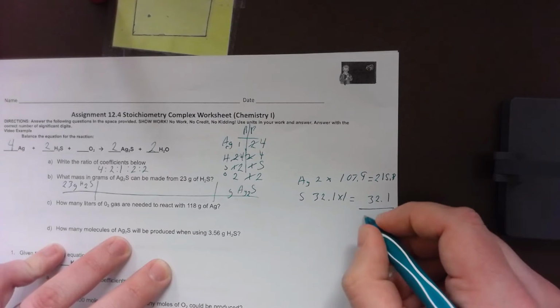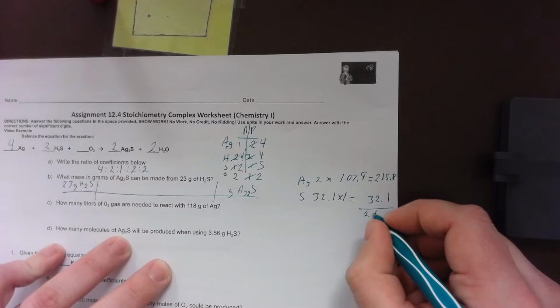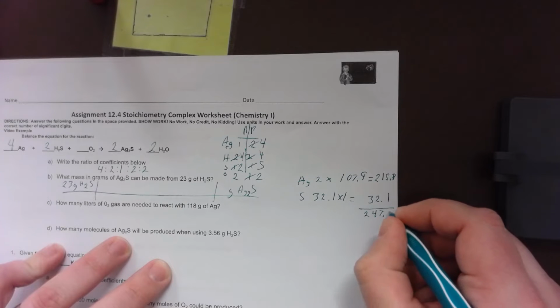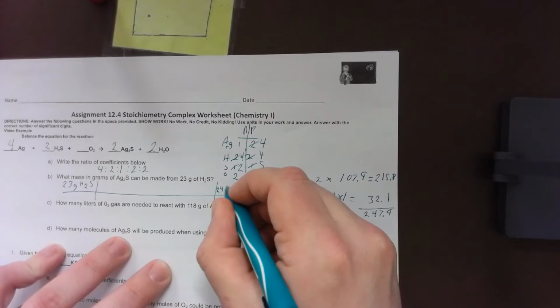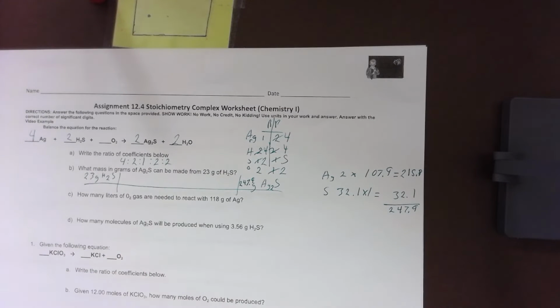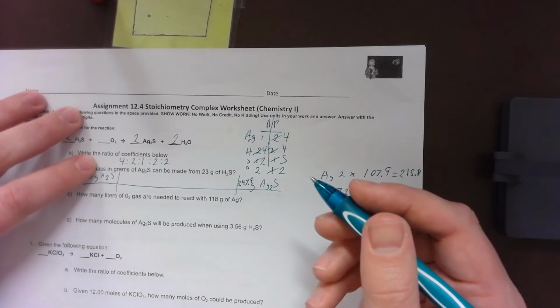So we're going to end up having 247.9 as our answer right here. Okay, so long story short, that's what we get for our molar mass for our finishing.